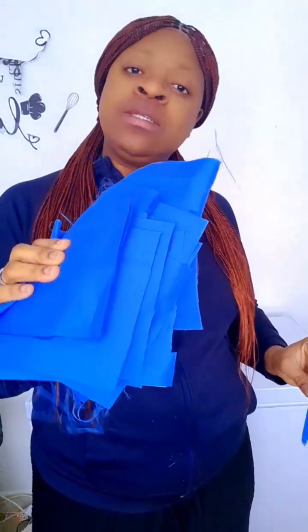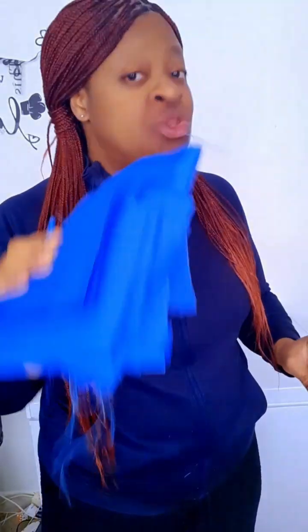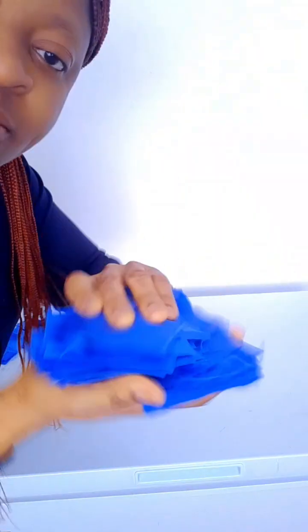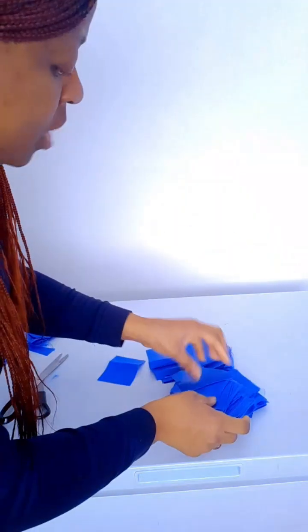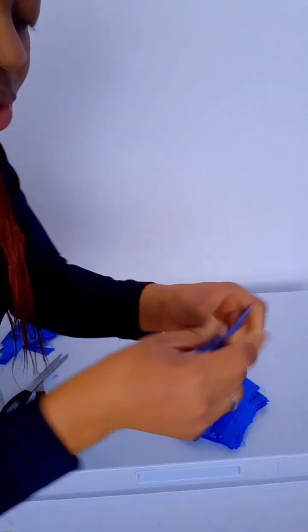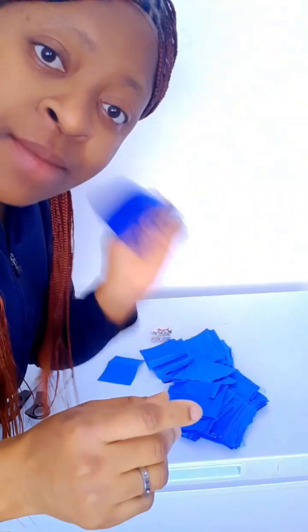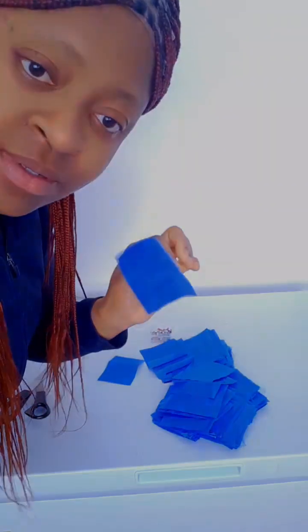This is the excess, the discarding, so I try as much as possible to make sure I cut my fabrics really well. This is 6 inches by 6 inches, but I'm going to need 3 inches by 3 inches for each of the petals for my roses. So stay tuned. I'm going to be cutting one of these into 4. I finished cutting all of my squares. I've cut each square into 3 inches by 3 inches, and now we're going to go step by step to create our petals.